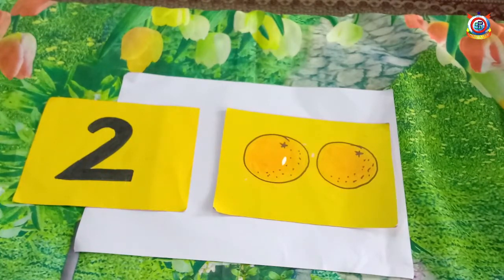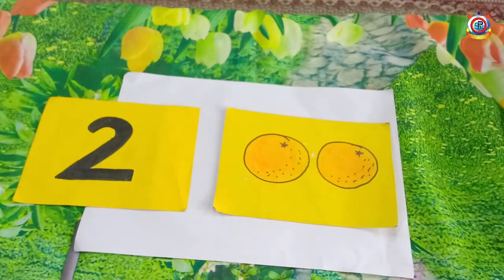Look at here. What is this? This is 2 and these are oranges. Okay student, can you count this? How many are these? Yes, very good. These are 2. 1, 2. How many oranges are there? 2. This is 2 and these are 2.